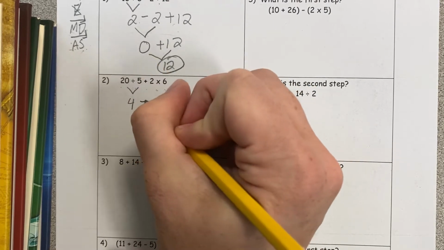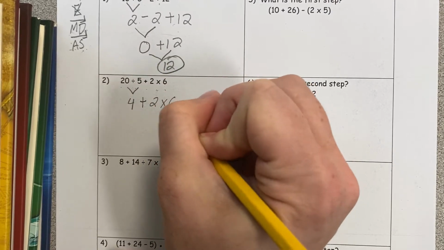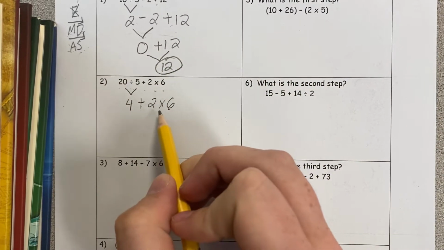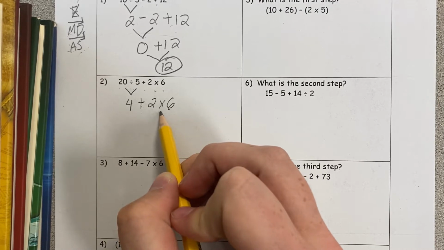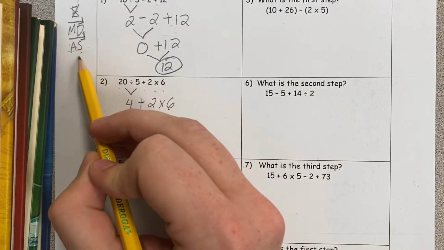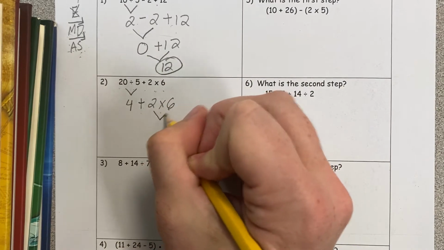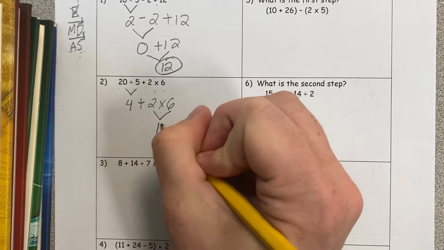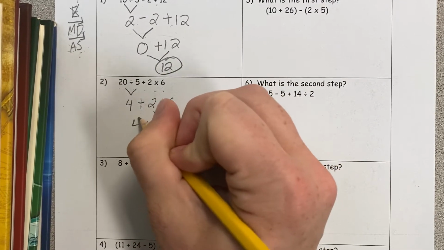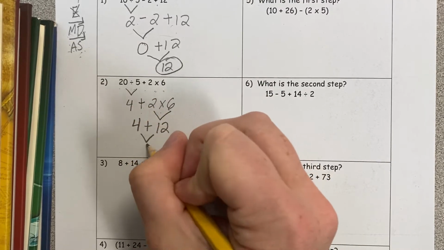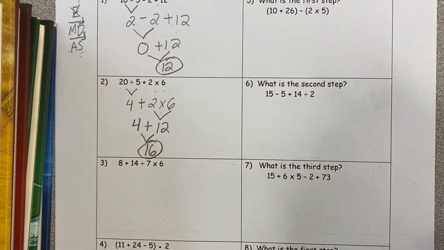Then I'm going to rewrite what I have not used. And I'm going to look and see now I have addition and multiplication. Well, multiplication is above addition. So I'm going to do 2 times 6 first and get 12. And then rewrite, and then I can do my 4 plus 12 and get 16.